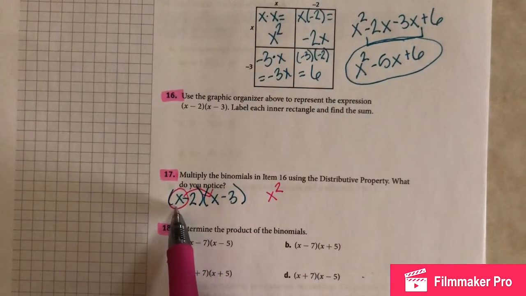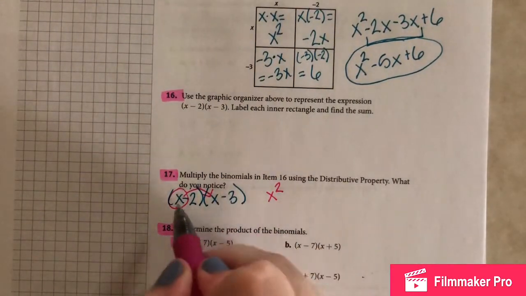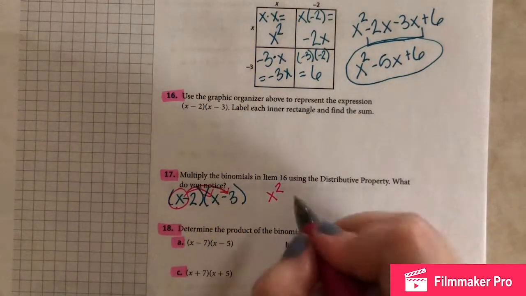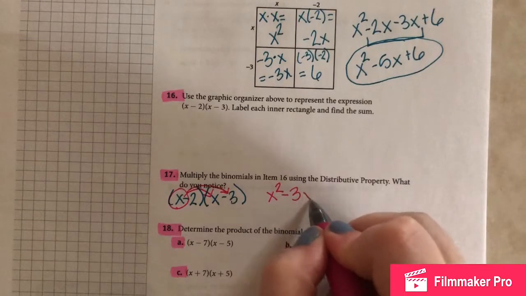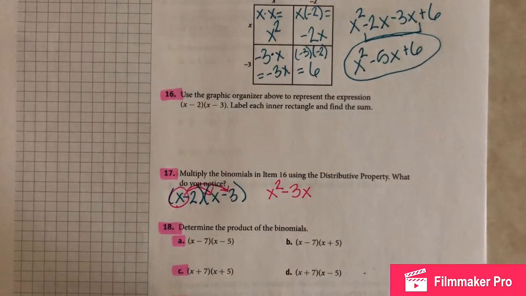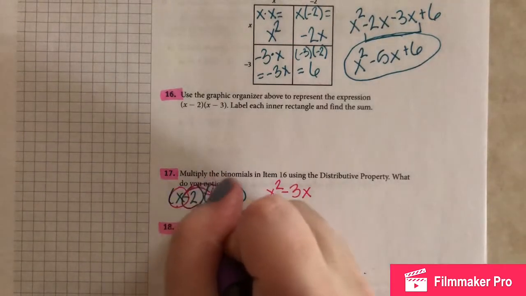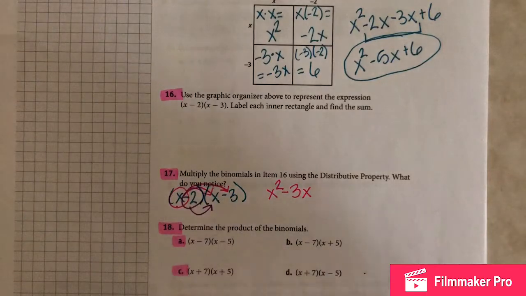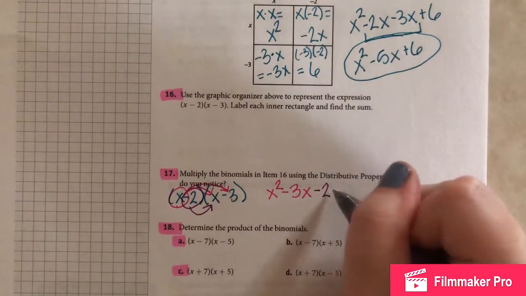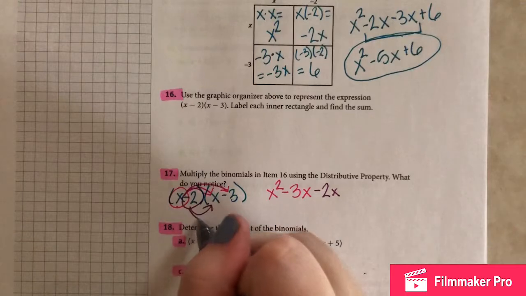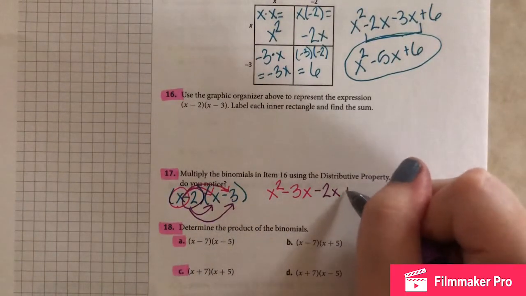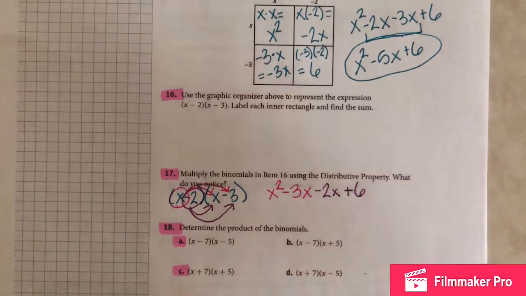Then we'll take the same x and multiply it by negative 3, which gives us negative 3x. Now we'll do the same thing with negative 2. So negative 2 times x is negative 2x. Then negative 2 times negative 3 is positive 6.